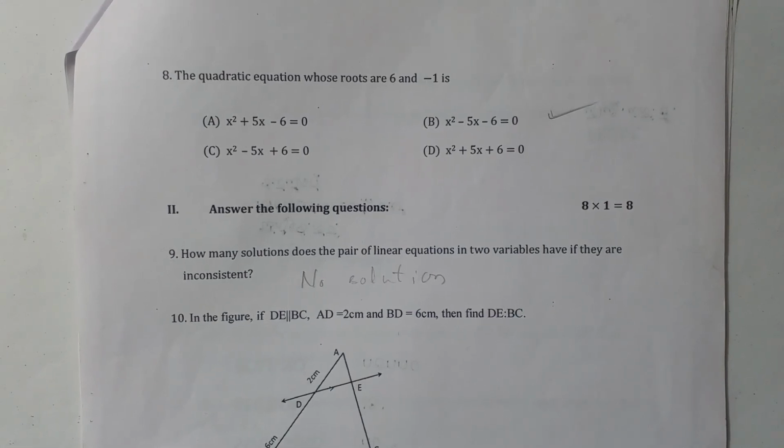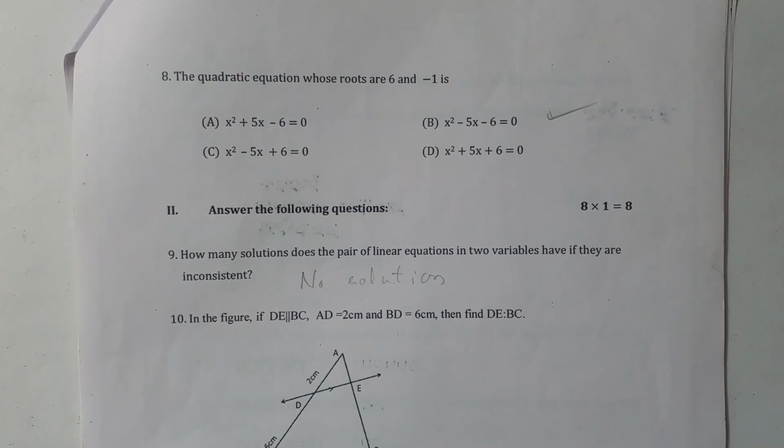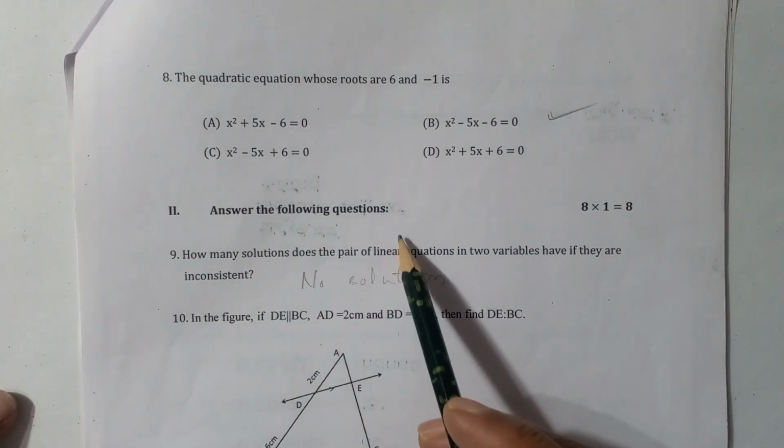Hi, my dear students. Here is the continuation of the question paper, the 10th standard mathematics model question paper released by the Karnataka State Board. Yes, in the last video you learned how to attend the multiple choice questions. Today you are going to attend the section, answer the following questions.